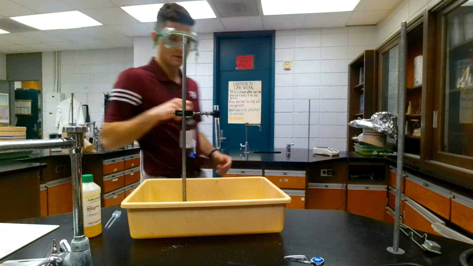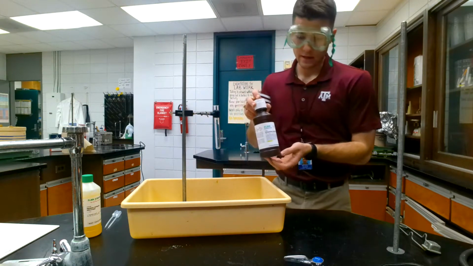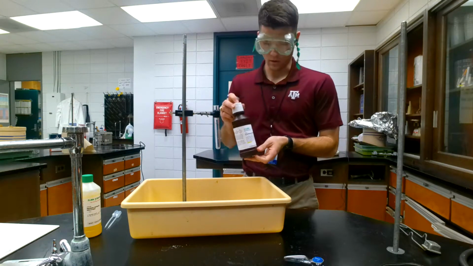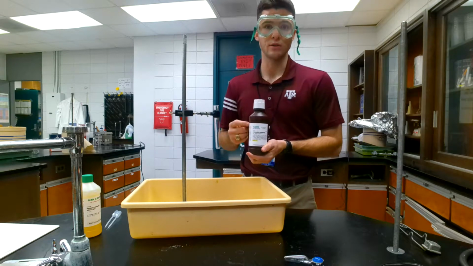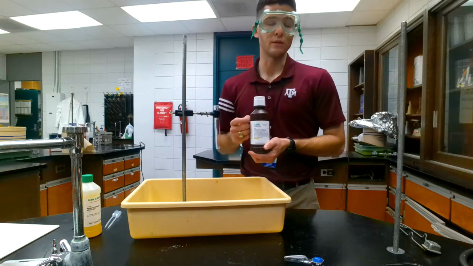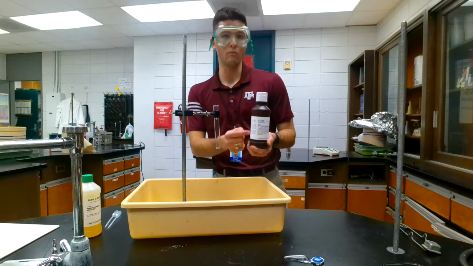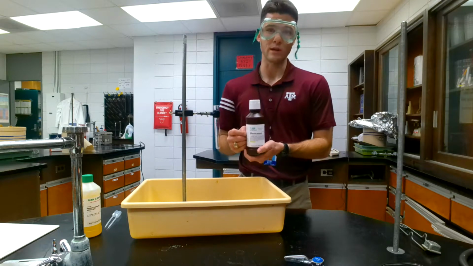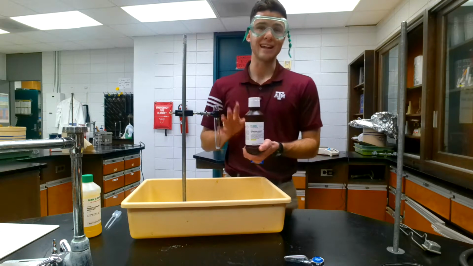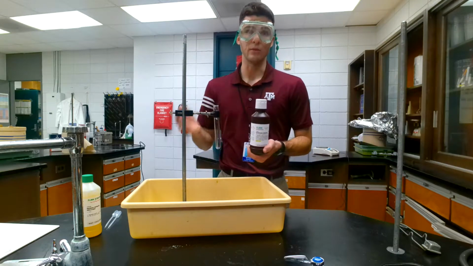Okay, so here I have my hydrogen peroxide. And you can actually buy hydrogen peroxide at the store. It actually comes in a bottle similar to this. The amount you get at the store is only concentrated to about 3%. So in the store, only 3% of this whole bottle would be hydrogen peroxide. This is a special scientific bottle. This is 30% hydrogen peroxide. That's 10 times more concentrated than what you find at the store.